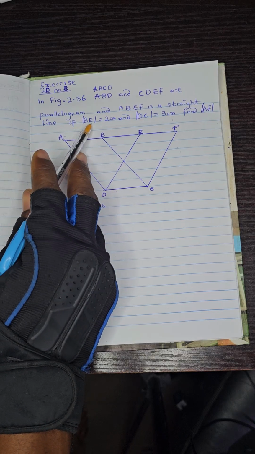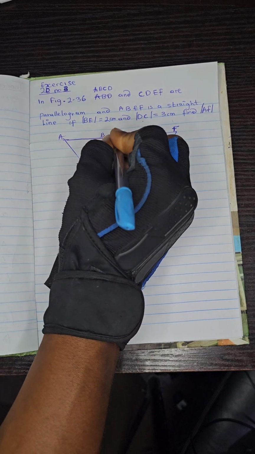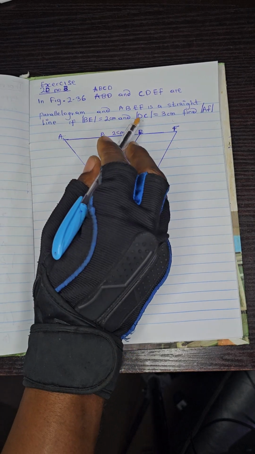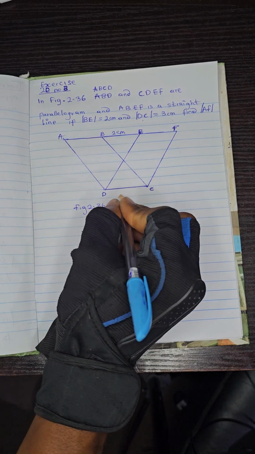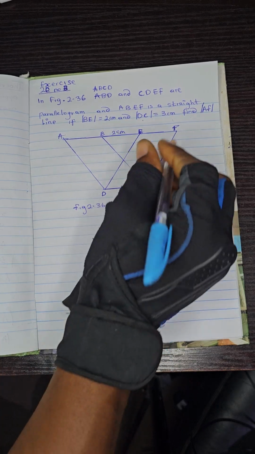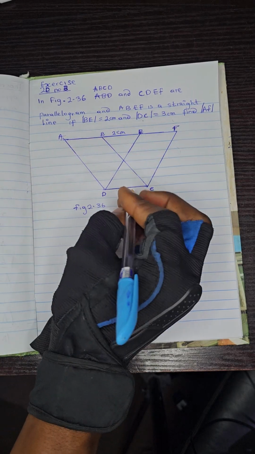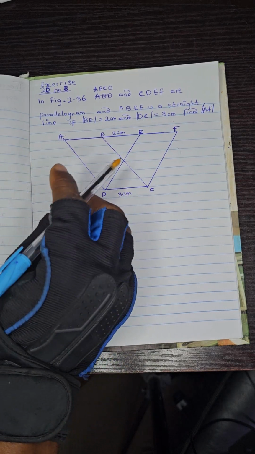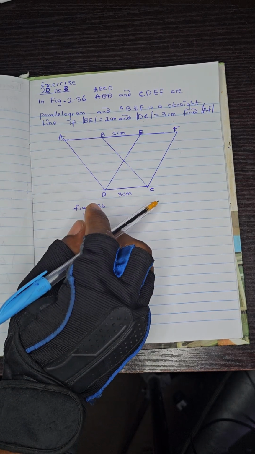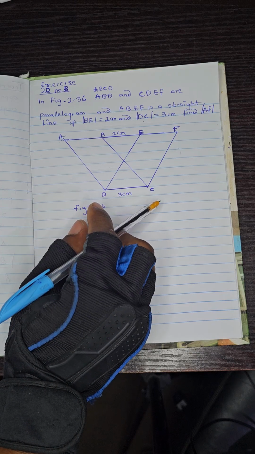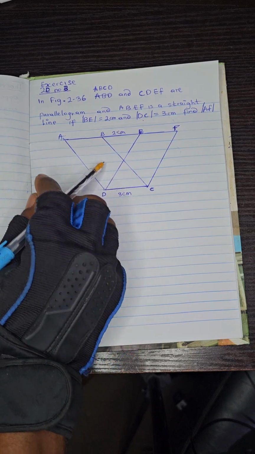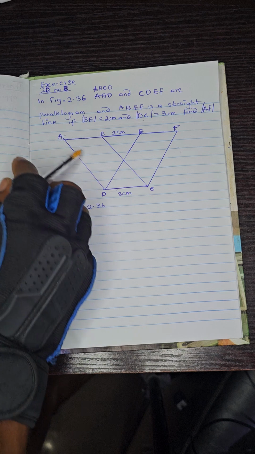If BE, this is BE, is 2 cm, and DC, this is DC, is 3 cm, find EF. So you're going to find from here to here. First, the theorem we did in our parallelogram, we were able to confirm that the two opposite sides of a parallelogram are equal.